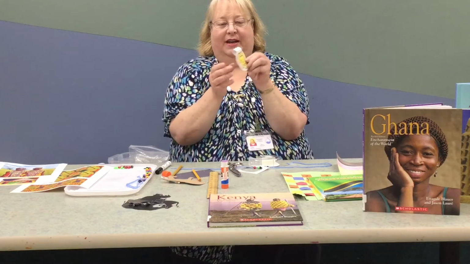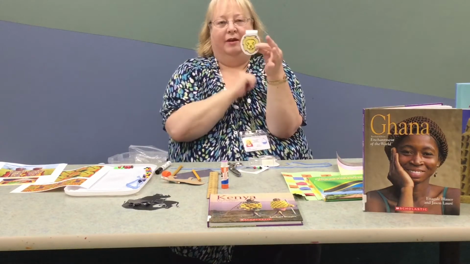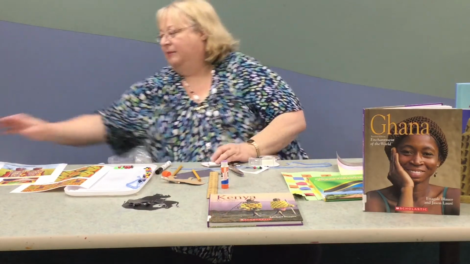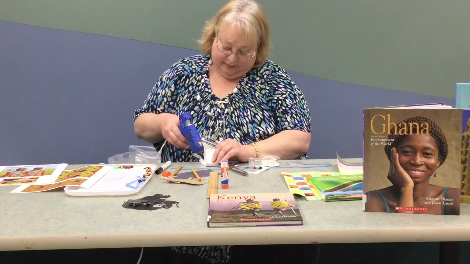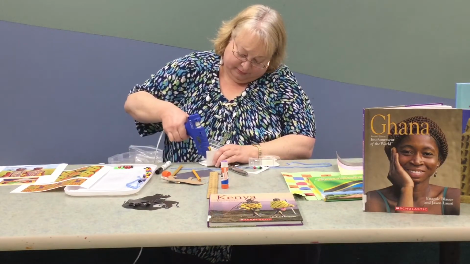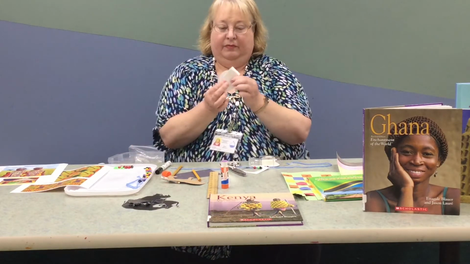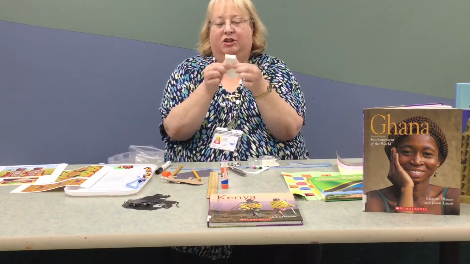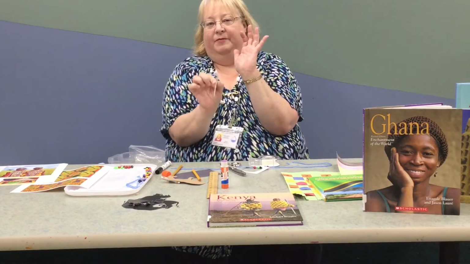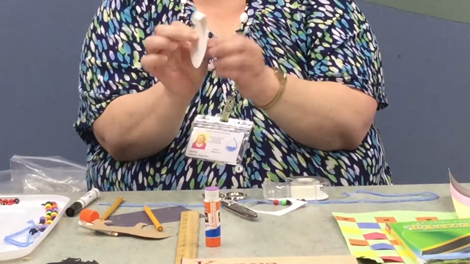And so you're going to create a hole, about halfway in the back, because you want to create a hole that you can thread your necklace in.